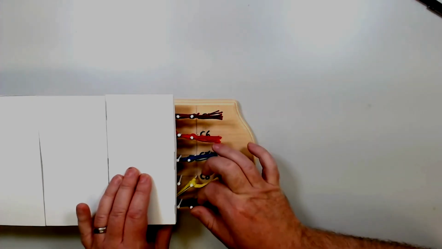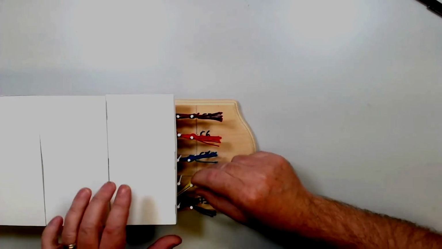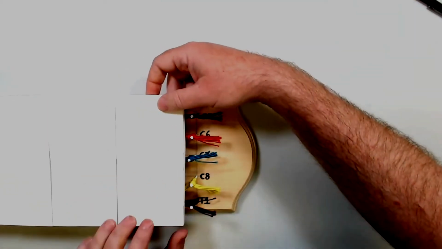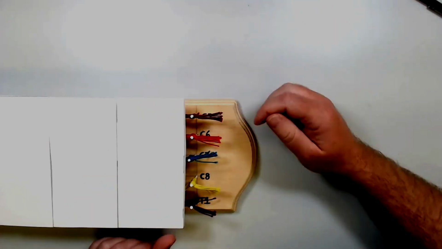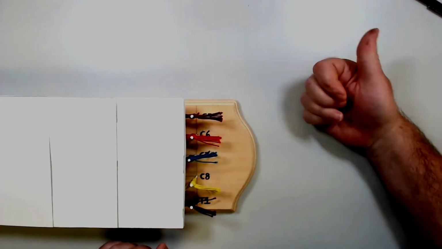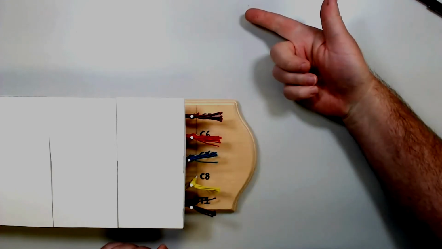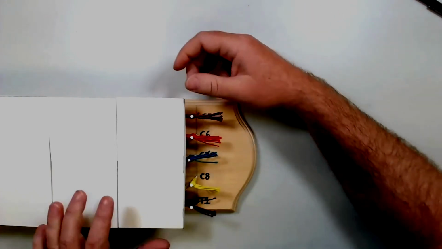So C5 to T1. So here, the brachial plexus consists of roots, trunks, divisions, cords, and then branches.